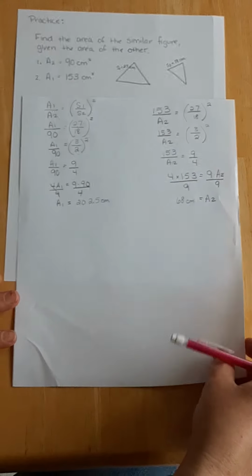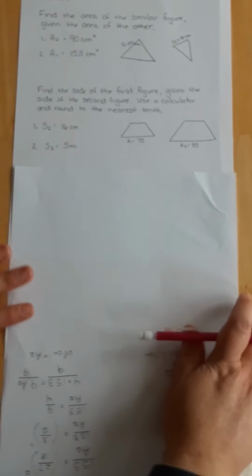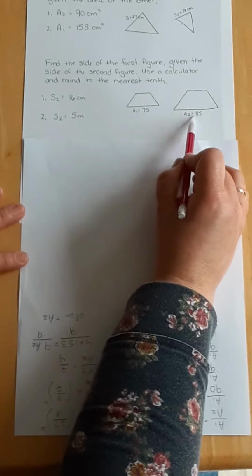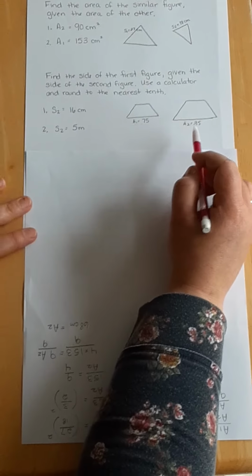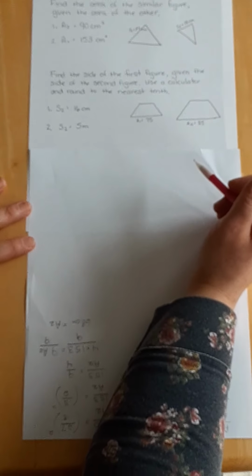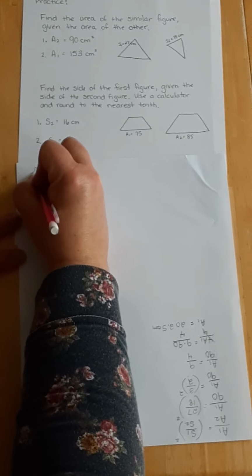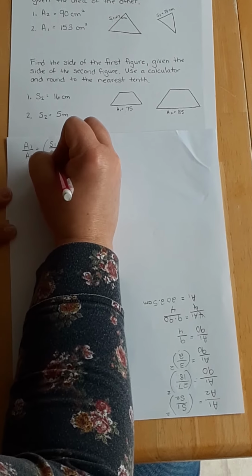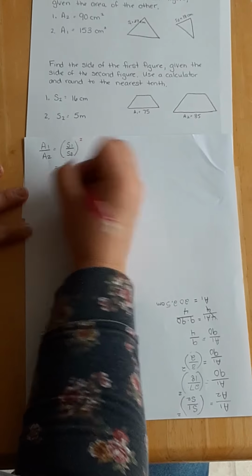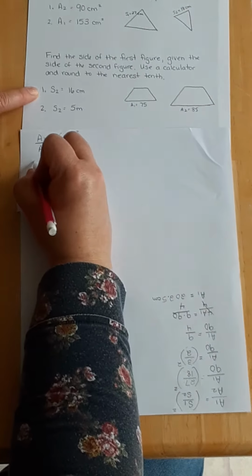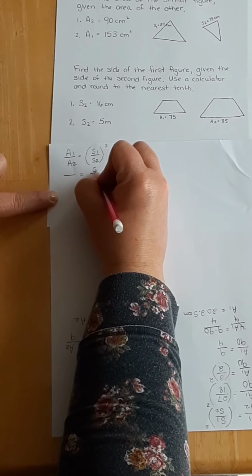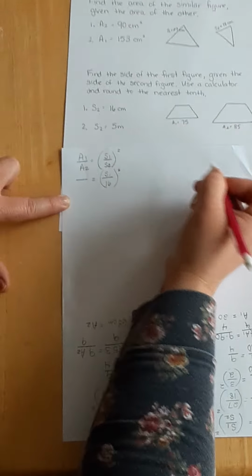Let's do 2 more problems, and this is when I need to actually find the side lengths. So here we go. Here's our figure. Our figures have given us the area for both of them. And for problem number 1 here, they gave us the side length for side 2. So our equation once again is area 1 over area 2 equals side 1 over side 2 squared. So put in the information they gave us. For number 1, they gave us side 2 is 16. I'm trying to find side 1, so that's squared.